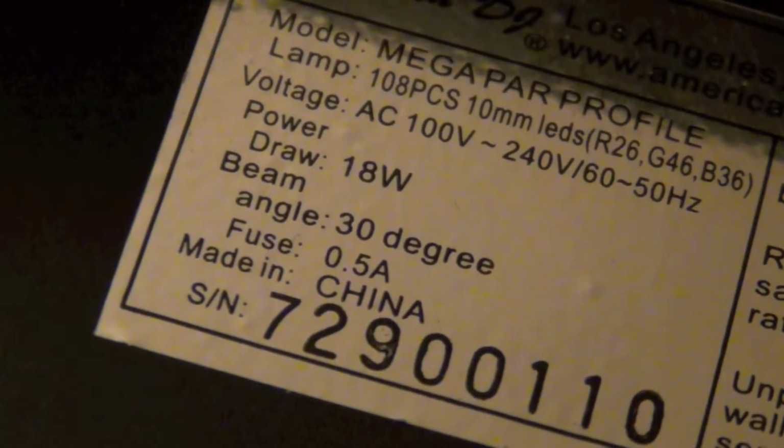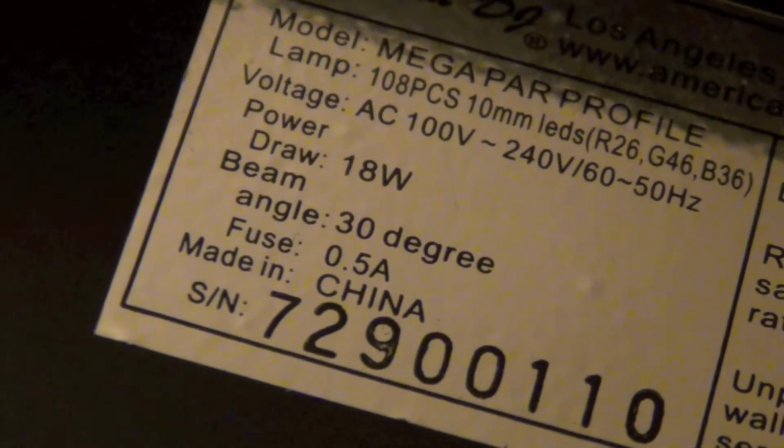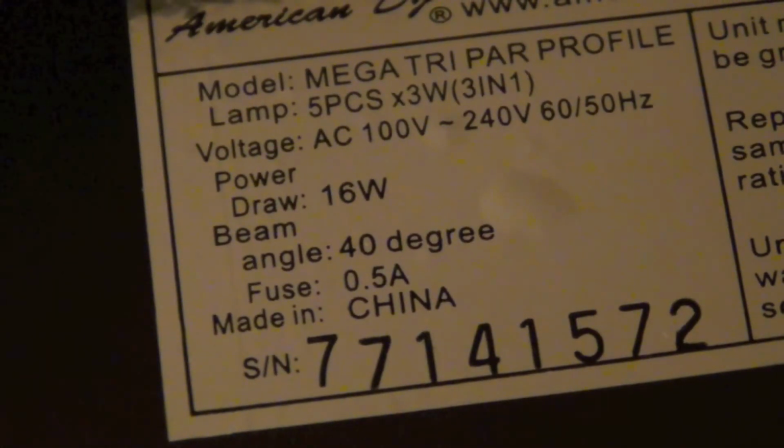While shooting this video I also noticed the beam angles of the fixtures are different. Here in my right hand we've got the Mega Power profile. This is using the RGB LEDs and it's got quite a tight focus and quite a hard edge to the focus compared to the Tri-Power profile on the right here. You can see it's got a much wider beam angle. This is the same distance away from the Mega Power profile. It's got a much wider beam angle and also a much softer focus. I've actually managed to find the numbers here. We can see that the American DJ Mega Power profile has a 30-degree beam angle while the Mega Tri-Power profile has a 40-degree beam angle.